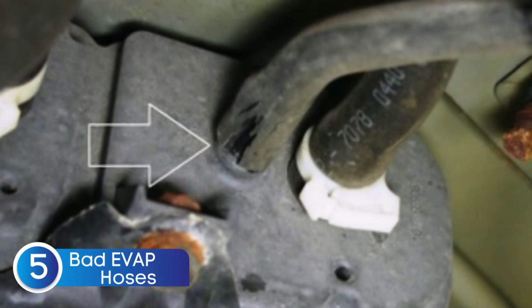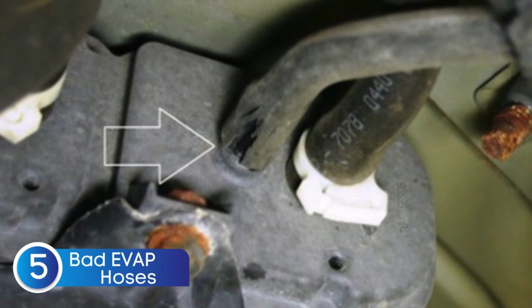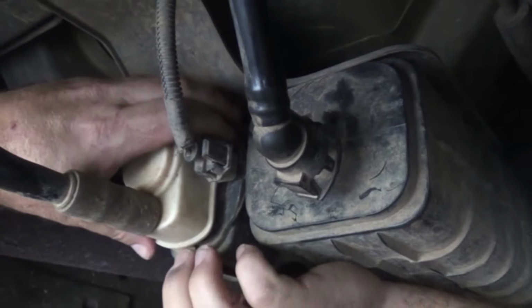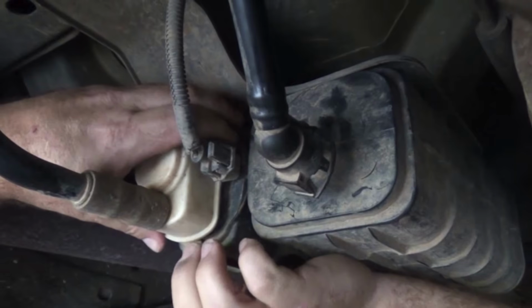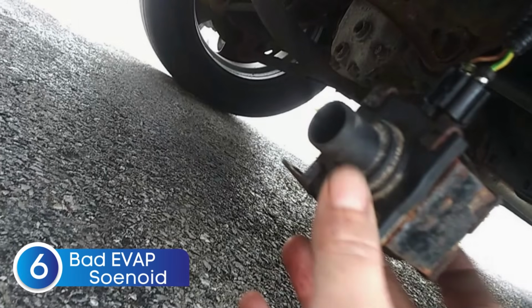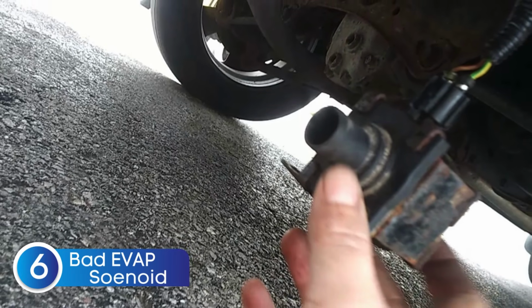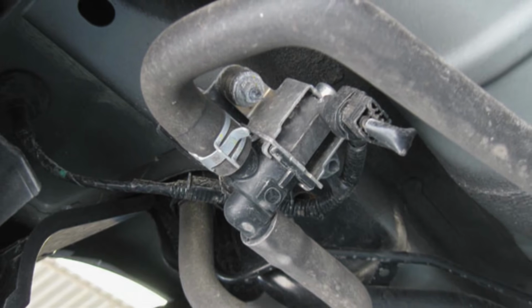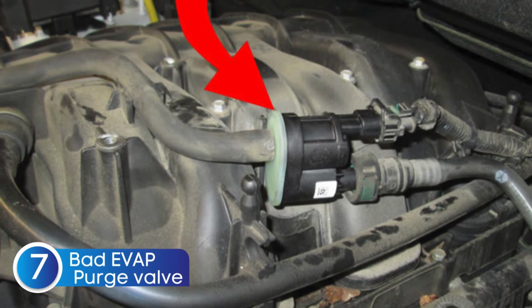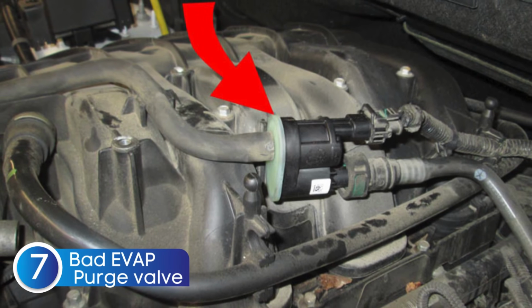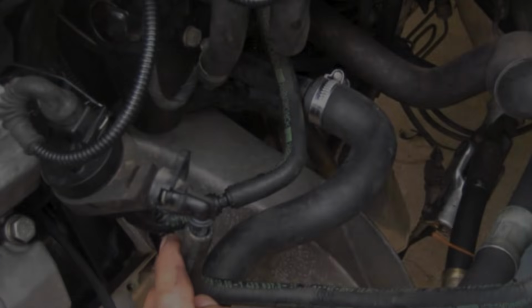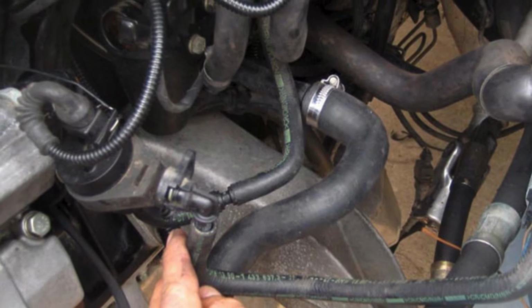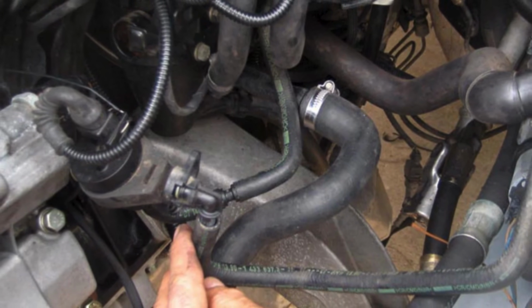The fifth cause is disconnected, cracked, or punctured EVAP hoses. EVAP hoses and clamps are another common point of failure. They might be disconnected, cracked, or even punctured. The sixth cause is a faulty EVAP vent solenoid. The EVAP vent solenoid, which allows fresh air into the system, can fail and cause a leak. The seventh cause is a faulty EVAP purge valve. Lastly, the EVAP purge valve, responsible for sending vapors to the engine, might be the culprit if it's not functioning correctly.